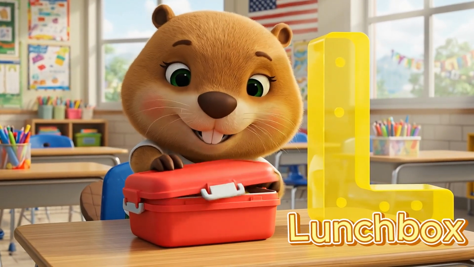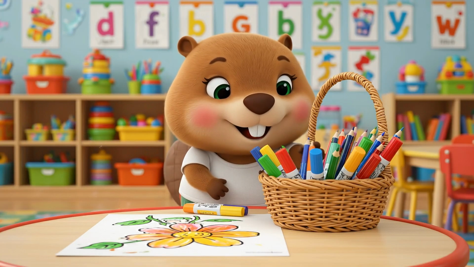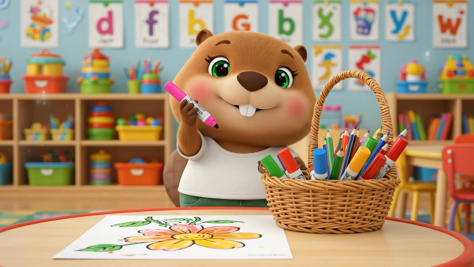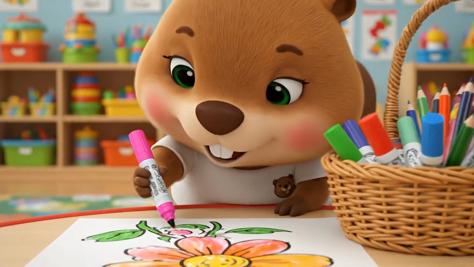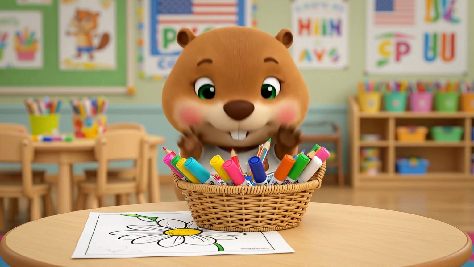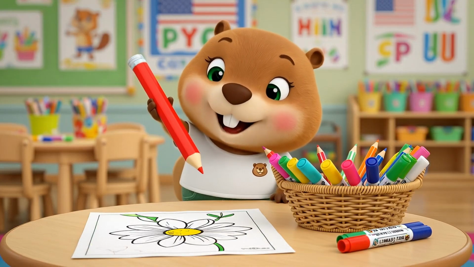Step by step, 1, 2, 3. School is fun for you and me. Where is letter M? Is it in my hand? Is it on the marker to draw a happy land? M is for marker, green and blue and red, coloring the pictures.